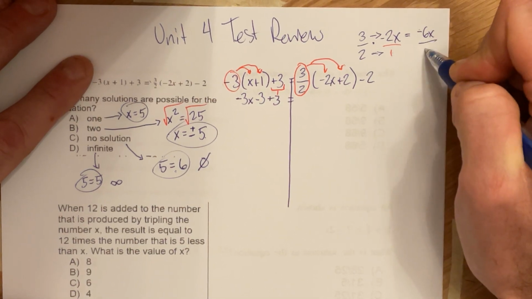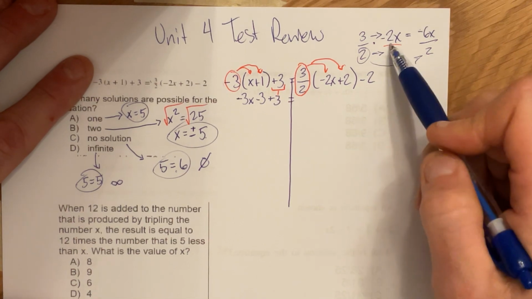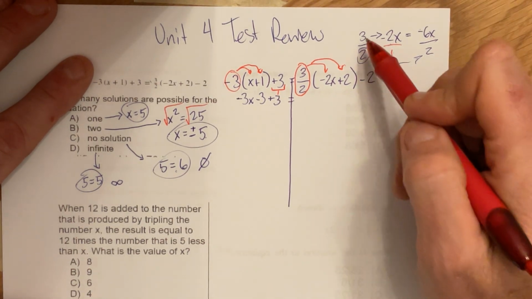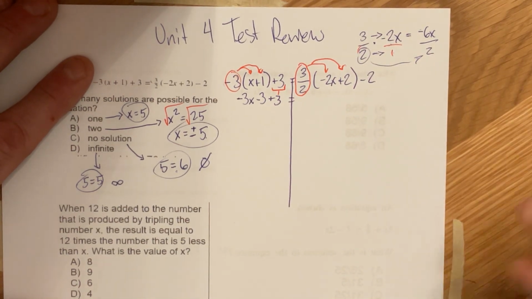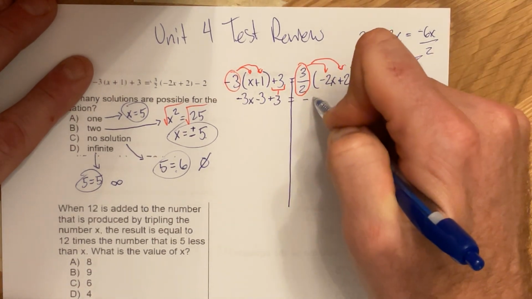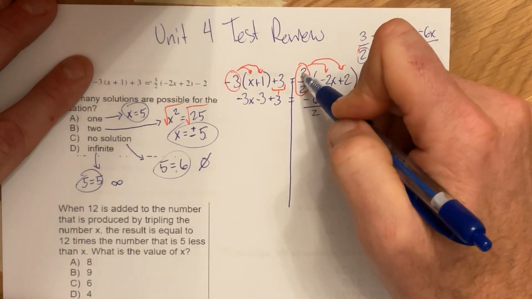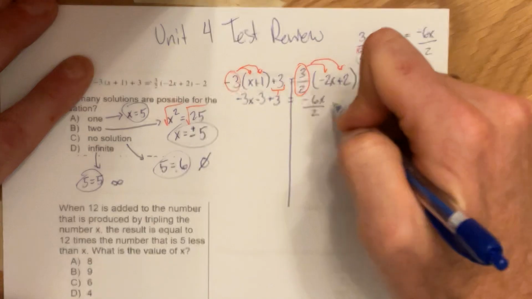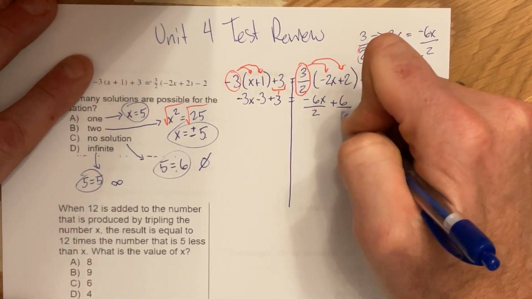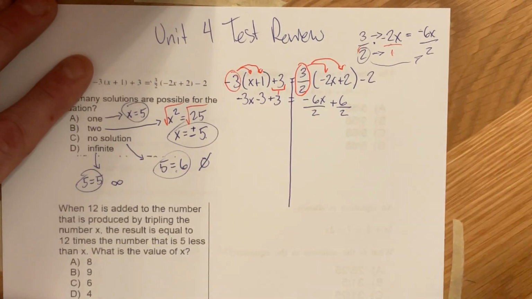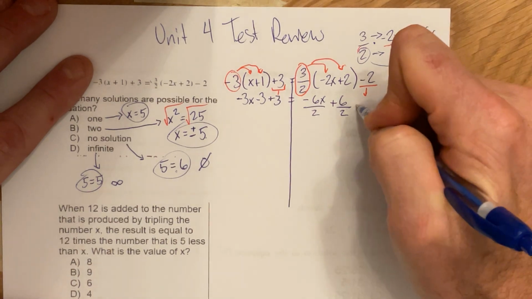But all it's going to do is duplicate that denominator right there. And so I'll let you guys skip that step. Just focus on multiplying numerator by numerator and then repeating that denominator underneath, right? So our first term is going to be negative 6x over 2. Our second term, 3 over 2 times 2, is going to give me positive 6 over 2. And then we're going to drop down this guy just as it is because we haven't touched it. That's a minus 2.